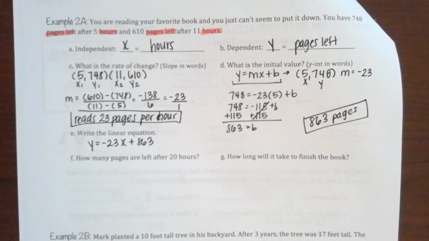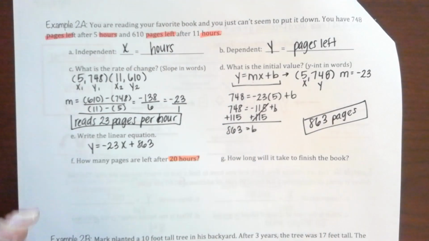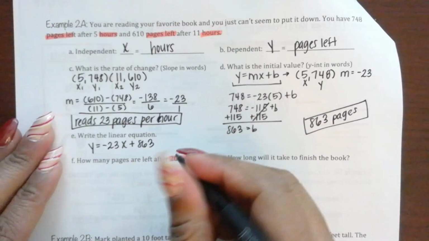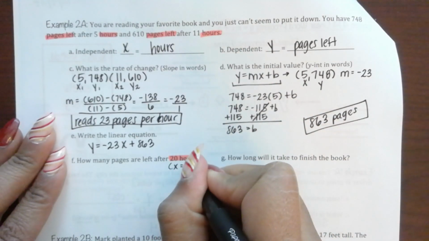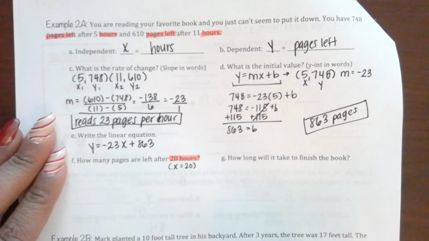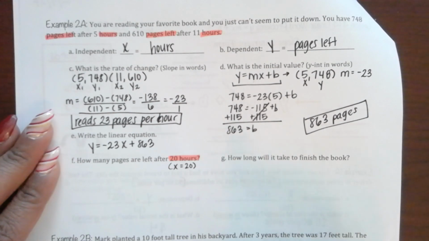F says how many pages are left after 20 hours? Remember, you're not looking anywhere else but the question right now. What information was given? 20 hours. So what variable is that? X. So X is equal to what? So how would I rewrite my equation with that information?